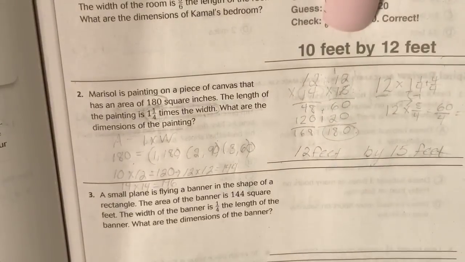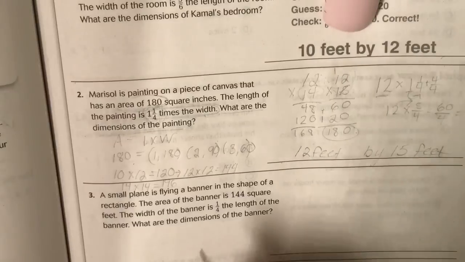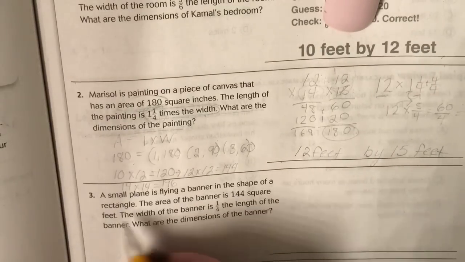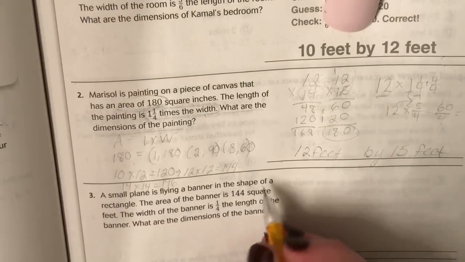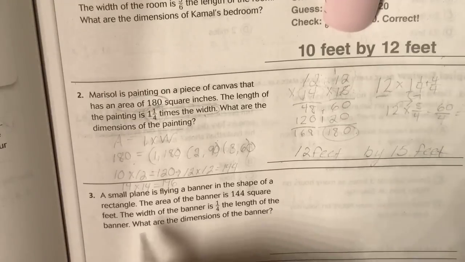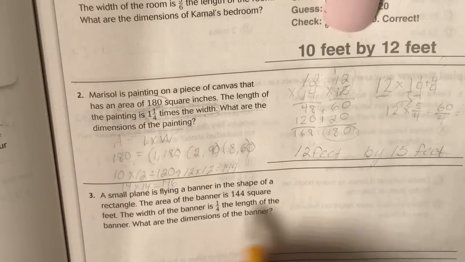All right, so let's move on. And just going to slide this down a little bit, and we're going to look at number 3. Okay, so number 3. A small plane is flying a banner in the shape of a rectangle. The area of the banner is 144 square feet. The width of the banner is 1 1/4 the length of the banner. What are the dimensions of the banner?